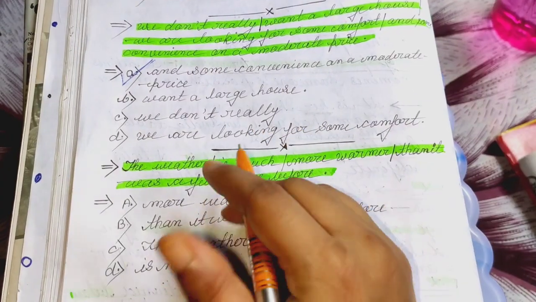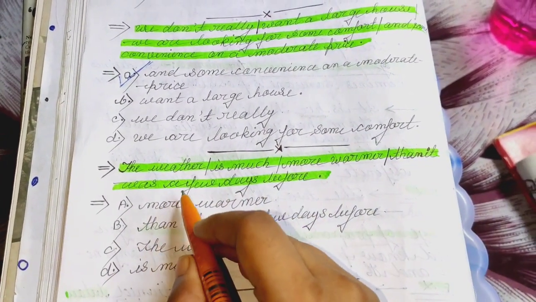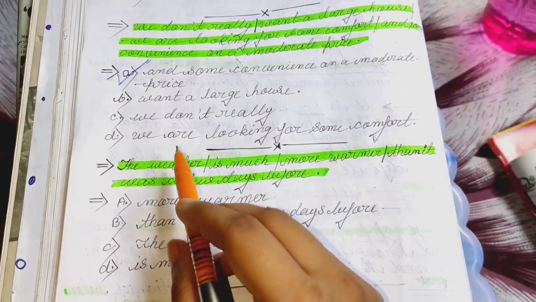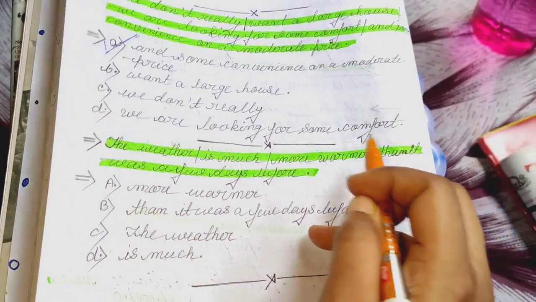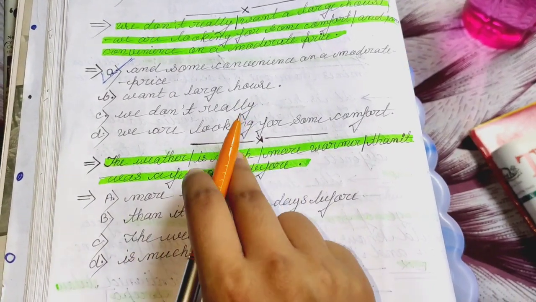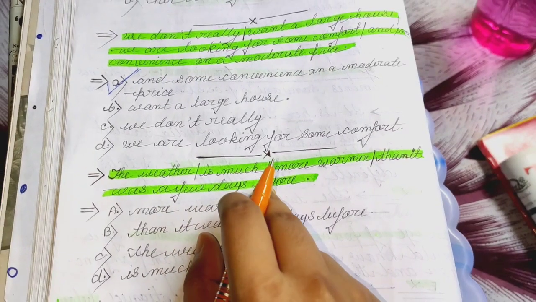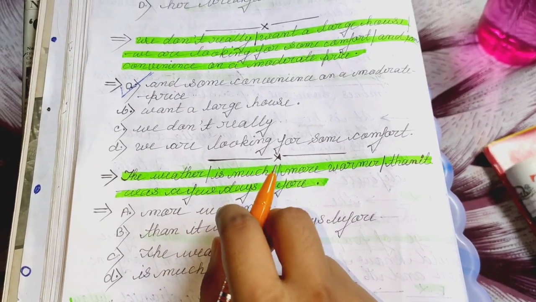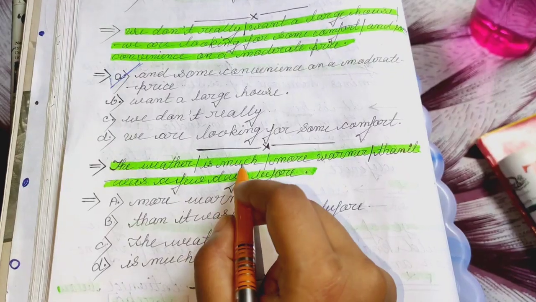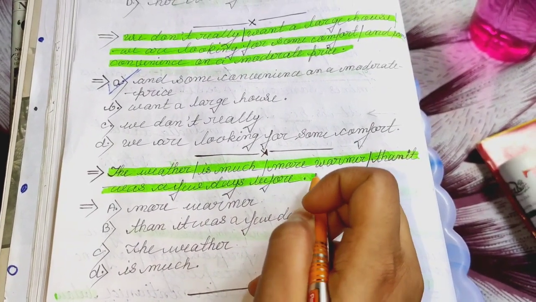So in our next example, we have: The weather is much more warmer than it was a few days before. So which one is incorrect here? Do you really think we should use 2 comparatives together, much more? Because we all know more is the comparative form of much. So do you really think it's a correct form? No, we should use only much here. So which one will be the incorrect one?